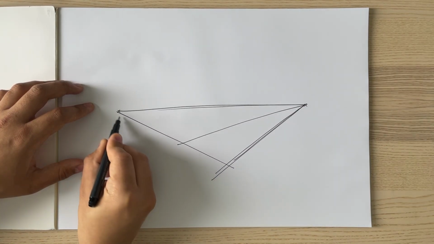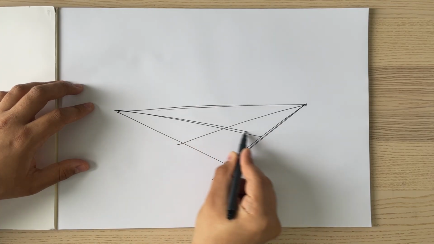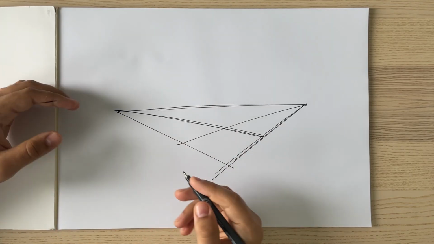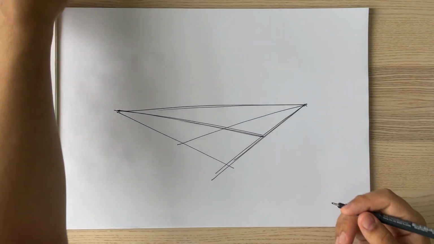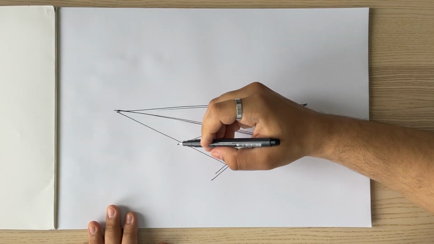And I'll start off by directly making these lines that go towards the vanishing points. This is going to be the top face of our cube. So making the same sort of lines from the other vanishing point, we can connect them at 4 points, and these will be the 4 edges of the top side of our cube.